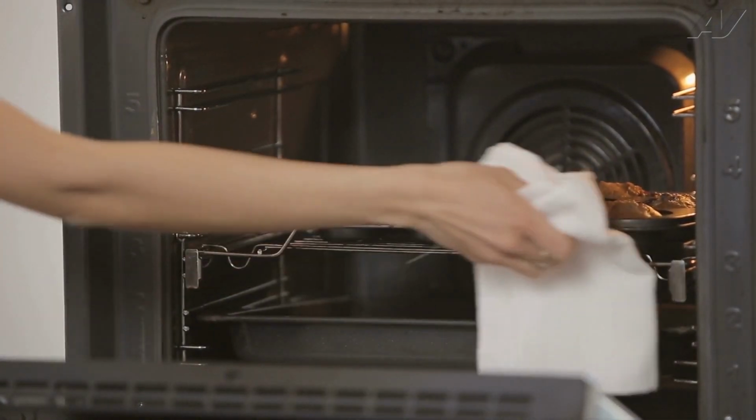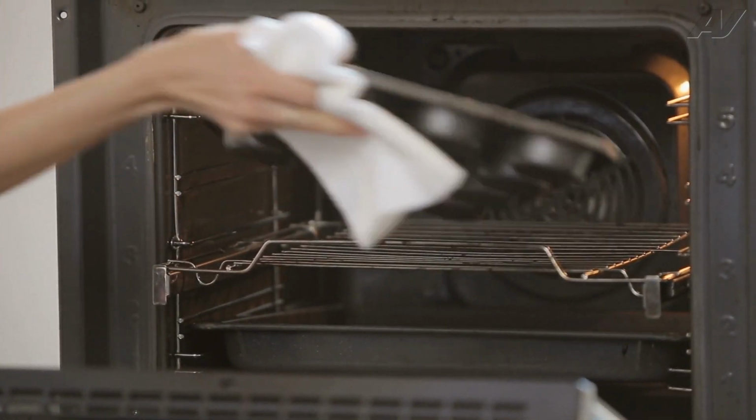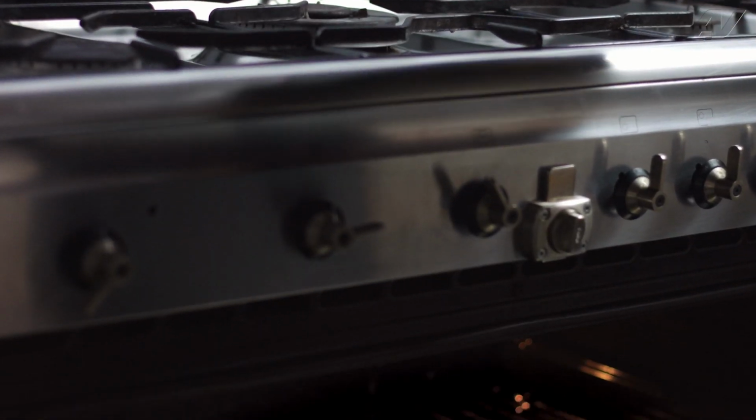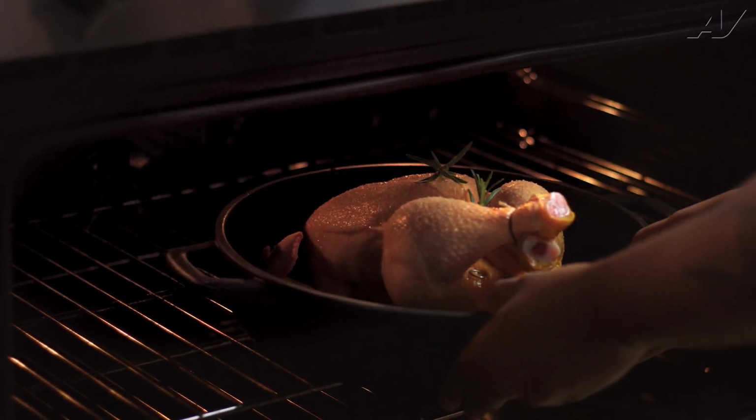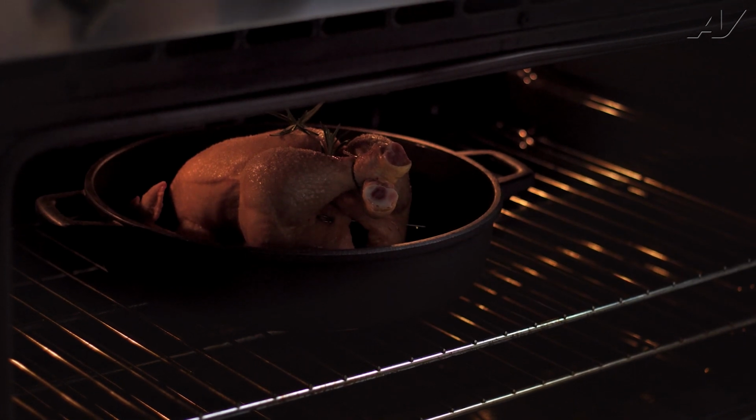Convection baking has a fan that circulates hot air over and under the food. The moving air disturbs the layer of cold air around the food, allowing the heat to surface around it. As a result, foods cook more evenly and are cooked 25% faster than conventional baking.